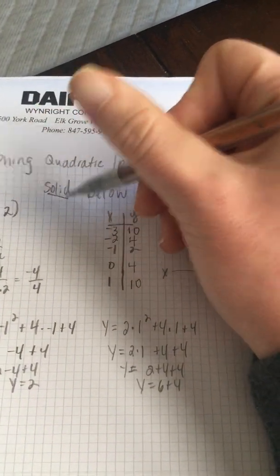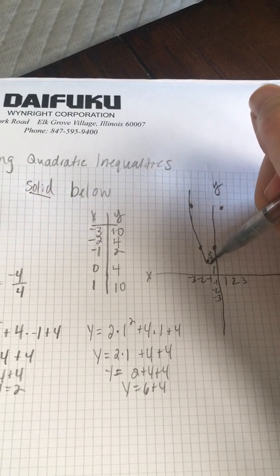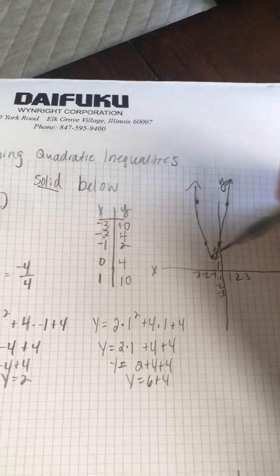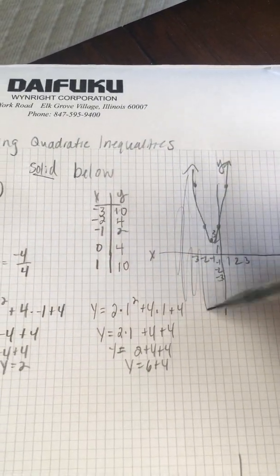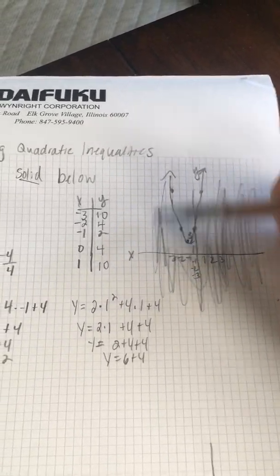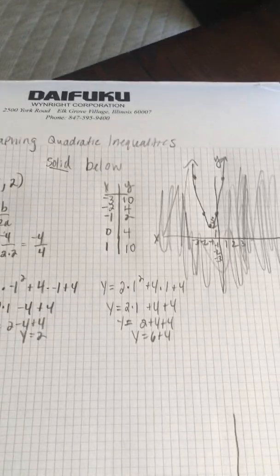Connect with my solid line. Oops, I almost made it dotted. And the best that you can, make that rounded like a smiley face. And below means go anywhere on your graph and shade down, down, down, down, down. So all of these points would work in this inequality. It would make that inequality true.